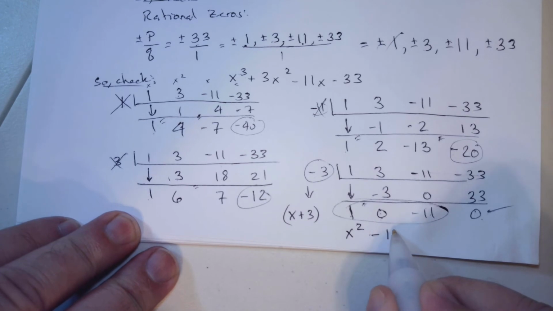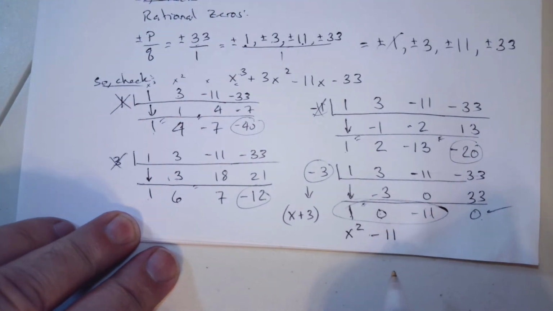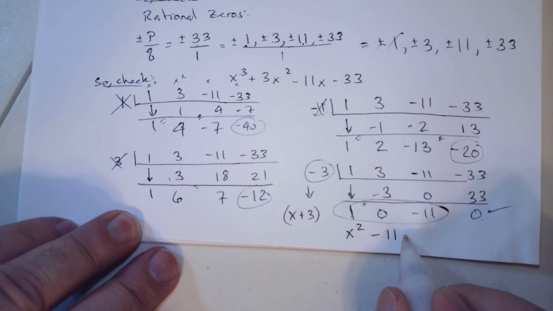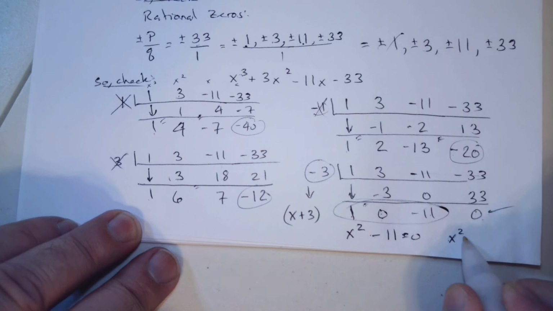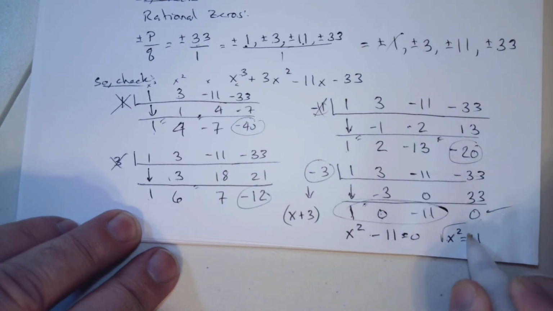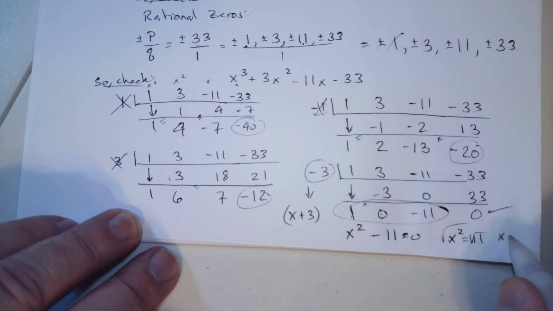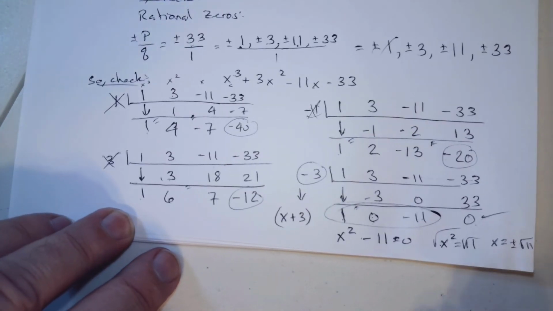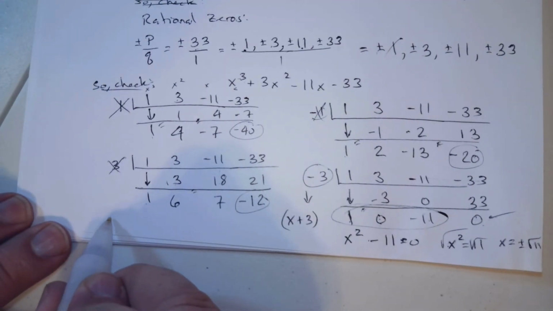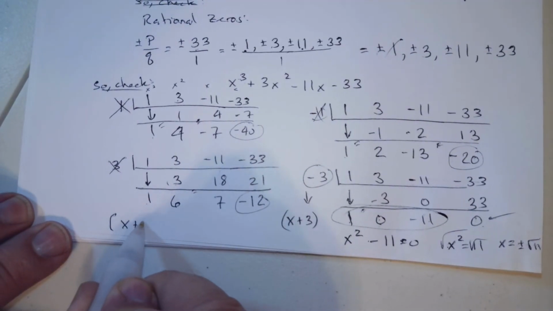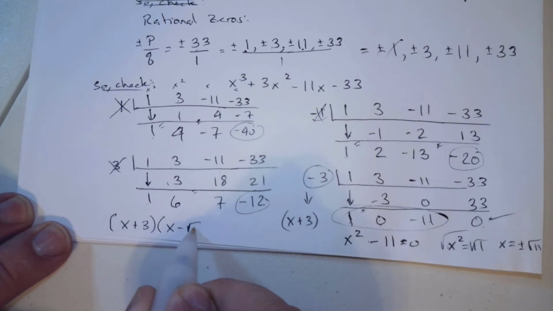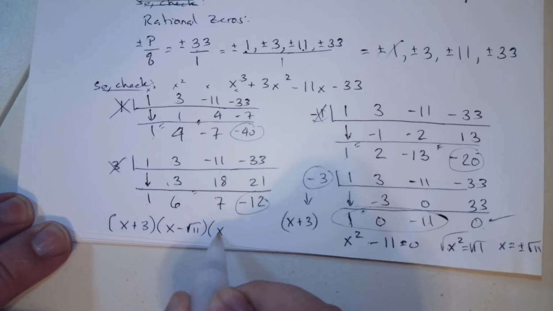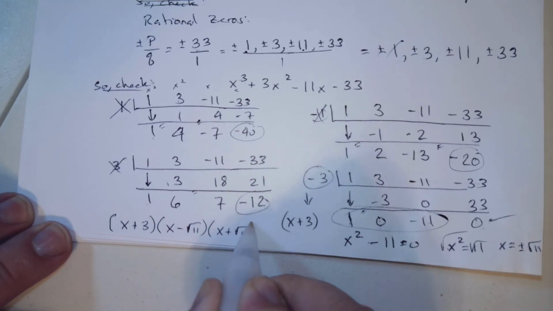So it's x squared minus 11. Since it's only two terms, we can set that equal to 0. X squared equals 11. Square root both sides, so we have x equals plus or minus square root of 11. So our solutions are this.